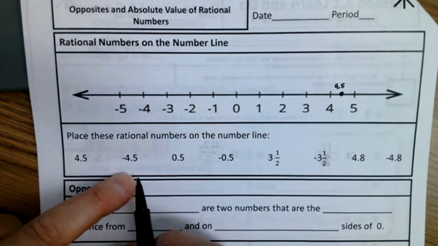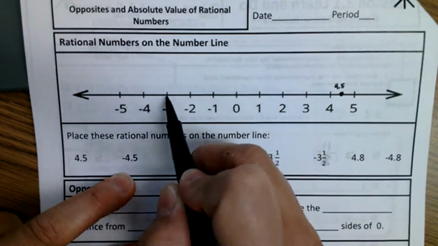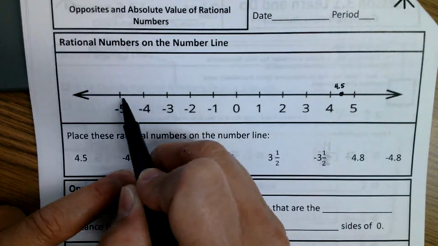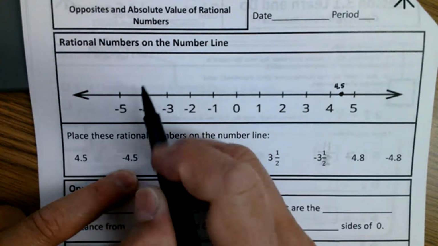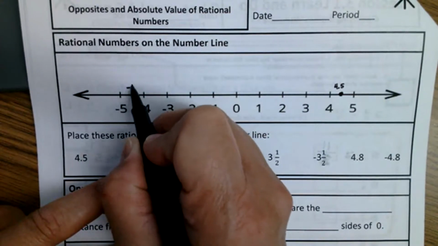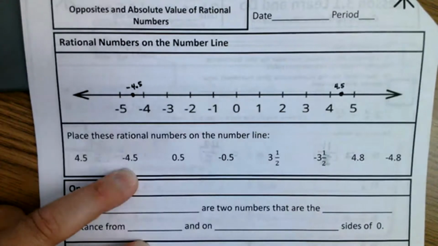Now let's do negative 4.5. Again, I'm going to start at 0, and now I'm going to go to the left. 1, 2, 3, 4, and I'm going to go a little more, halfway between the negative 4 and the negative 5. Negative 4.5.